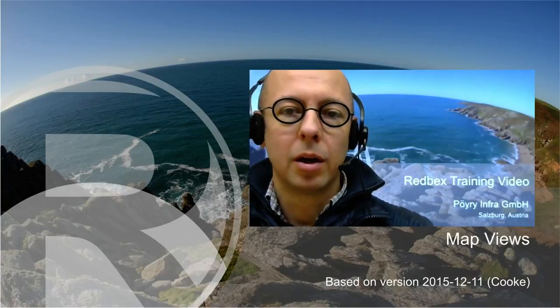Today we are going to talk about map views. A map view is a feature of Redbex which allows a map-like representation of features and observations. It uses the stored spatial data of features and observations to visualize feature and observation data on an abstraction of the Earth's surface.